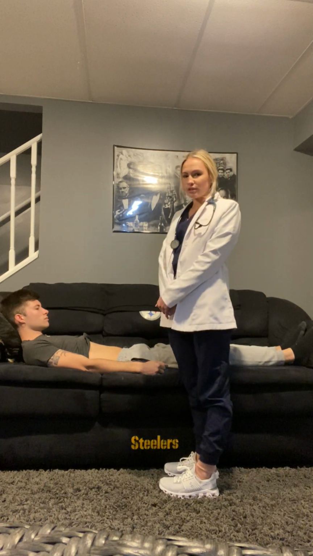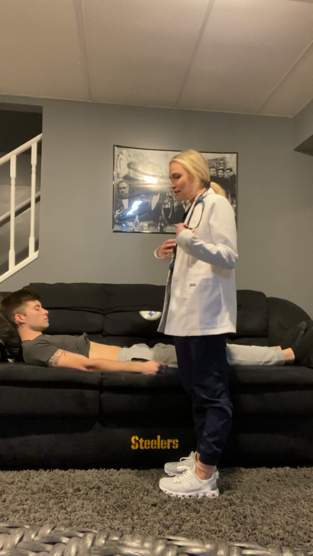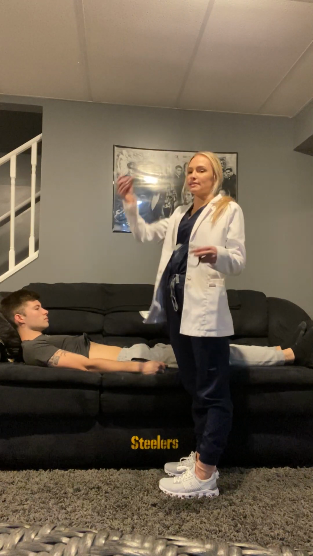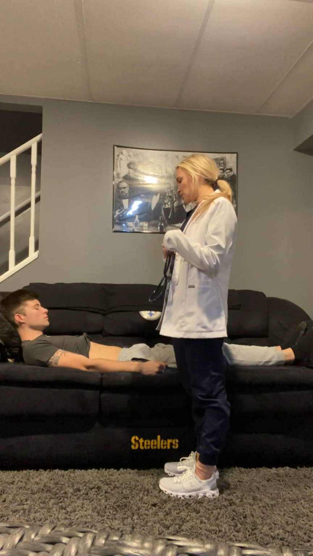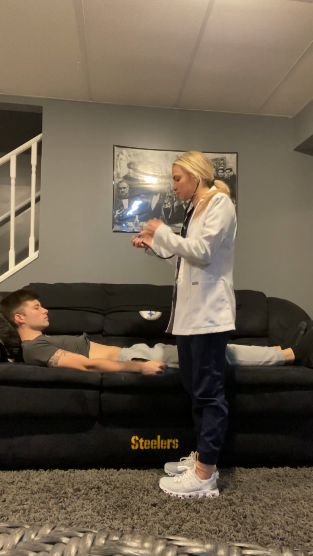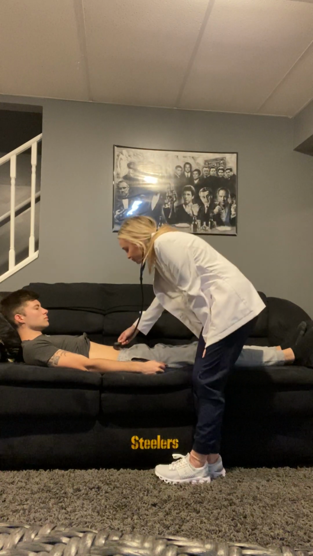So next with auscultation, I'm going to use my stethoscope and listen to each quadrant of the abdomen. I have 5 minutes to listen to each quadrant before I could say that the bowel sounds are absent. And if I do hear bowel sounds, I'll just move up to the next quadrant. So beginning with the right lower quadrant.